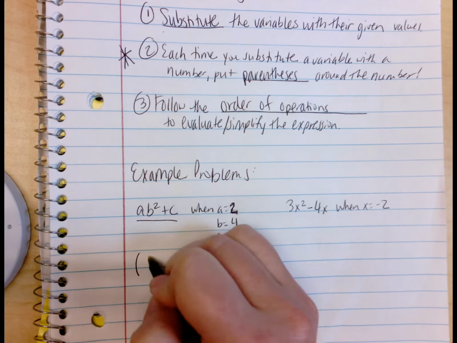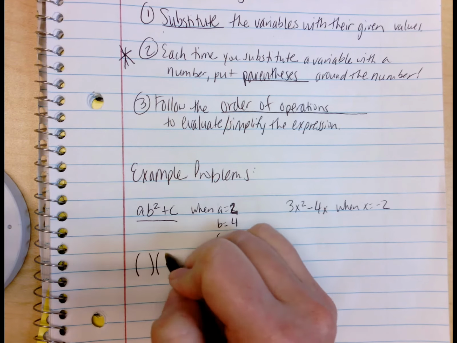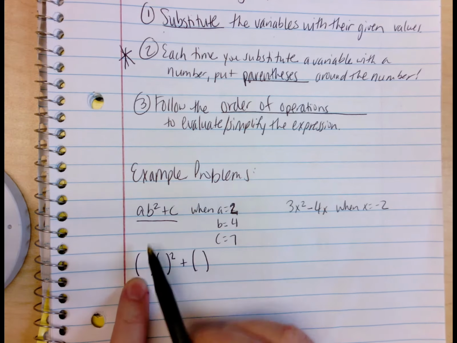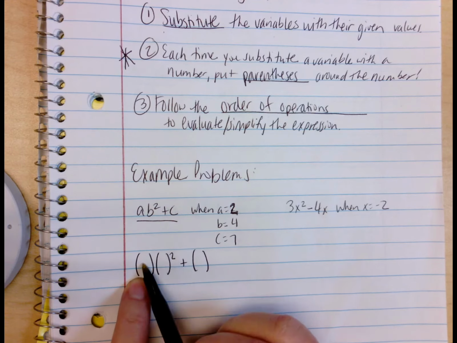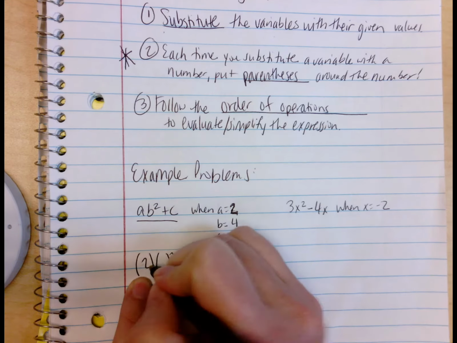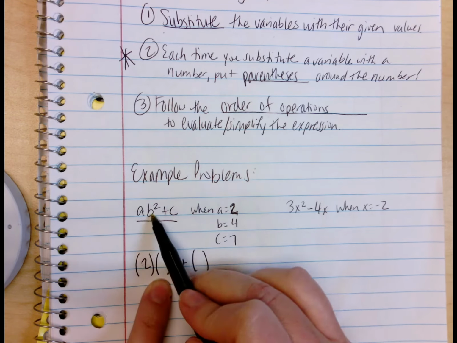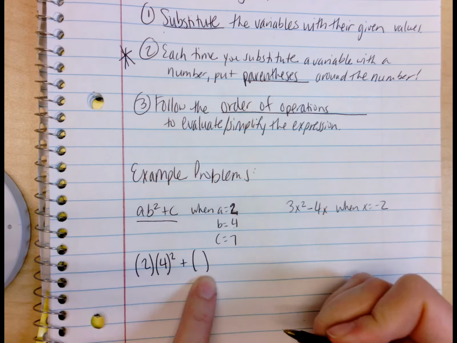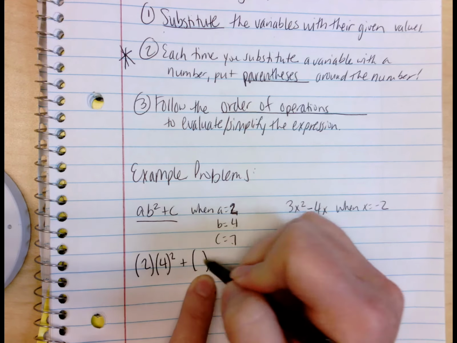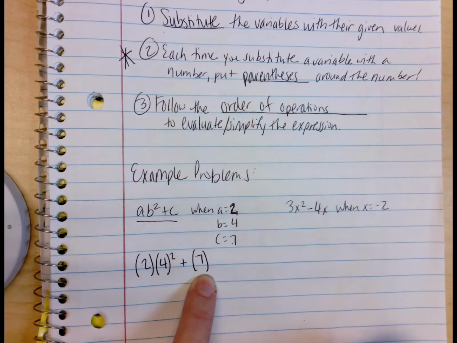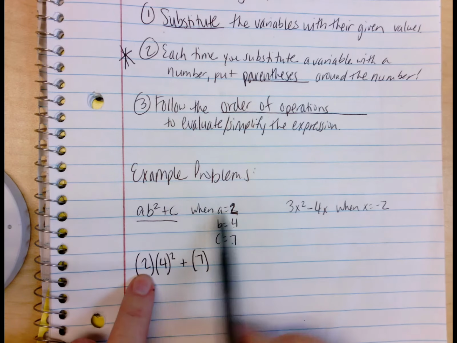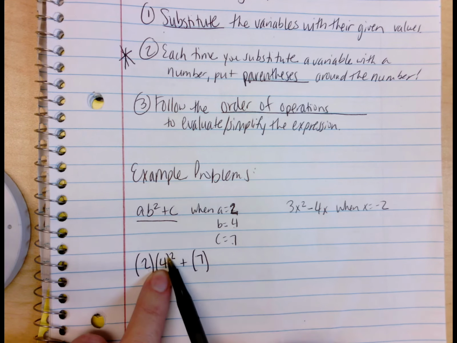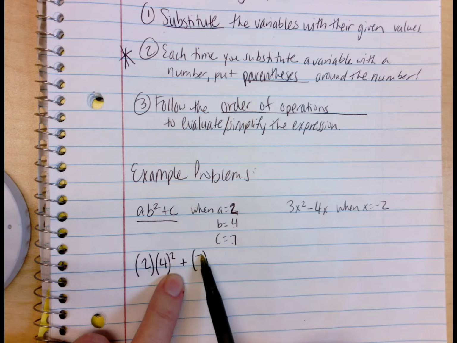So I'm going to start with my A, and then there's a B squared plus C. So instead of A, I'm going to substitute the number 2. Instead of B, I'm going to substitute the number 4. And instead of C, I'm going to substitute the number 7. Okay, so see where A is 2, I just replace that A with a 2, replace the B with a 4, and replace the C with a 7.